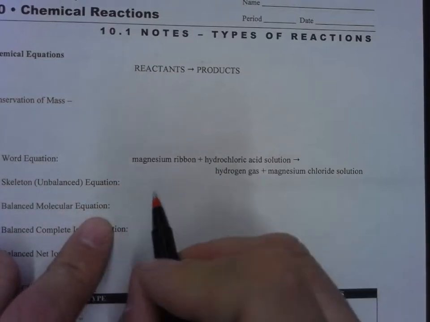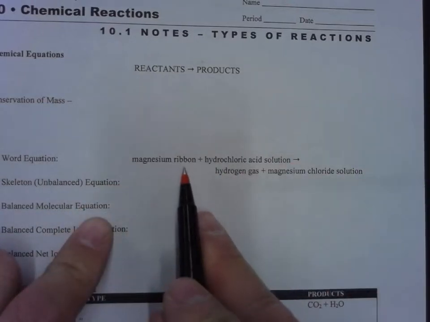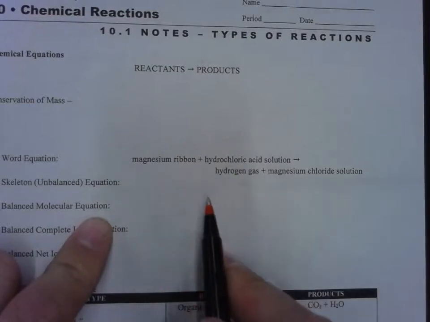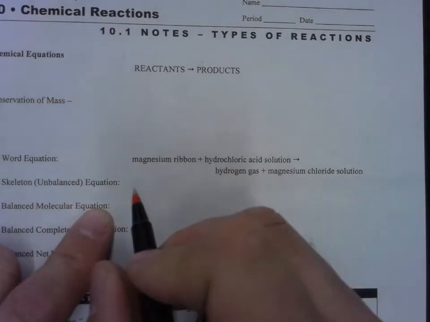So here's what you can do. The states of this reaction are also given, but you may not see it. It might be a little bit hidden here. But here's what you would do. Here's how you would write it.